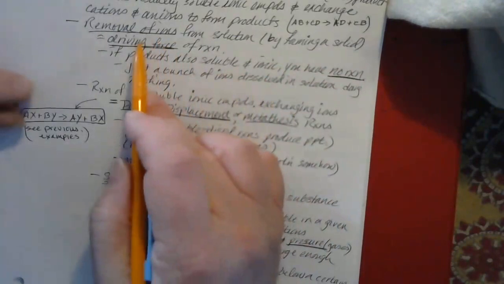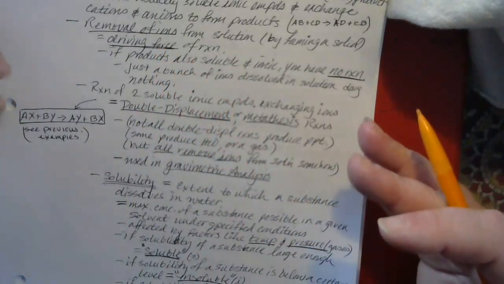So in this case, for precipitation reactions, we'll have a couple of ions that come together and basically get stuck together and won't come apart again. They form a solid which falls out of solution. And because there's no easy way to reverse that, and it's certainly not going to reverse on its own, that would be considered a driving force for a reaction, or in other words, reactions like that actually do occur.